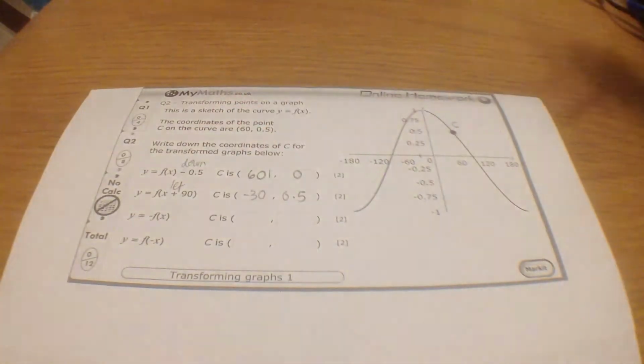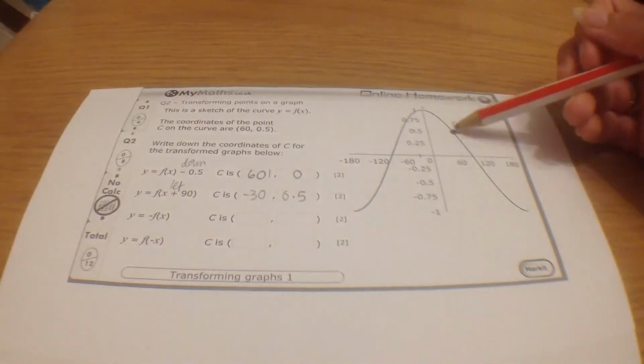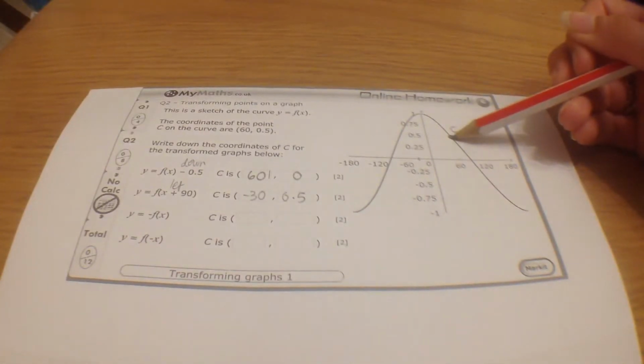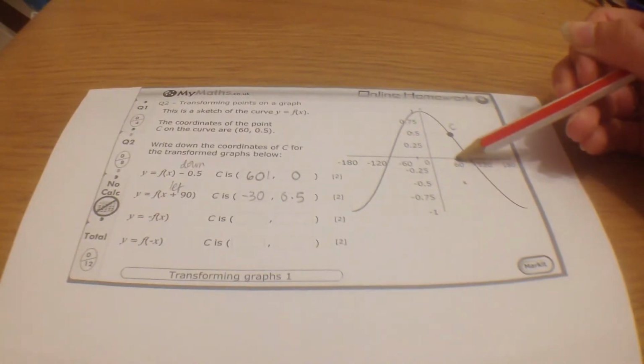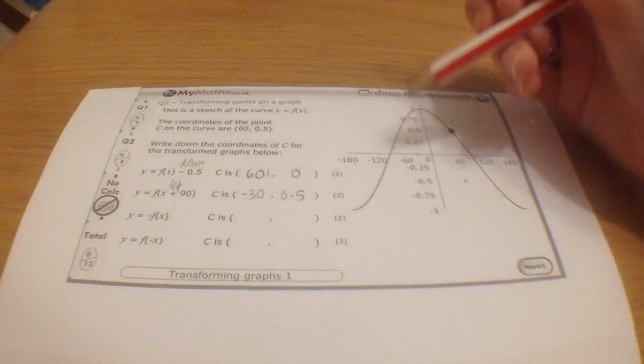Minus f of x, minus outside the brackets, which means it's flipping up and down. So instead of being up here, it's going to be down here, exactly the same amount. So it's still at 60, but it's at minus 0.5.